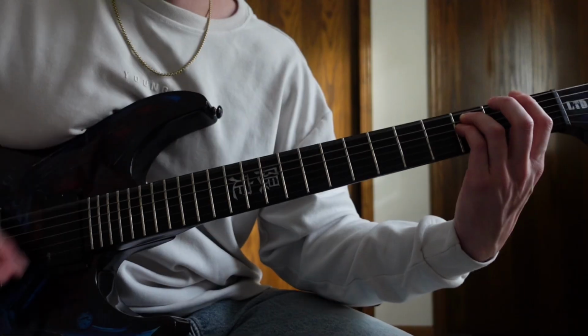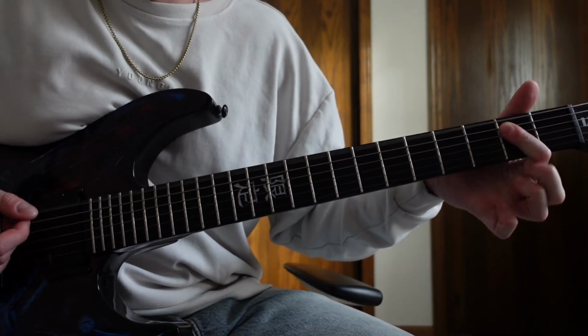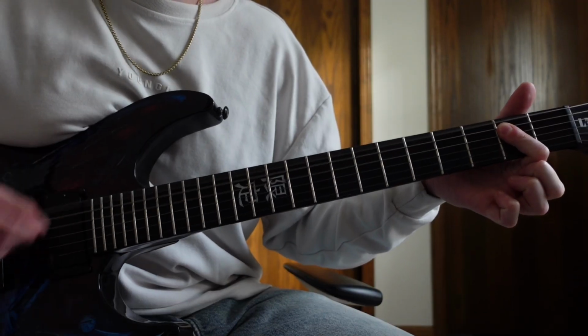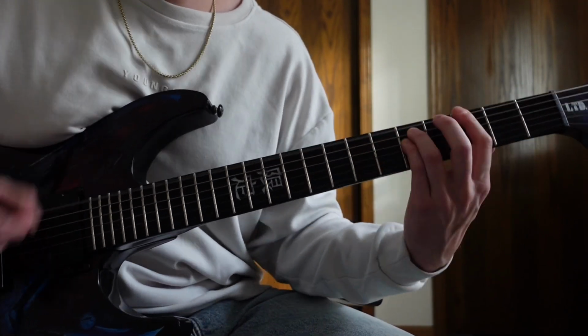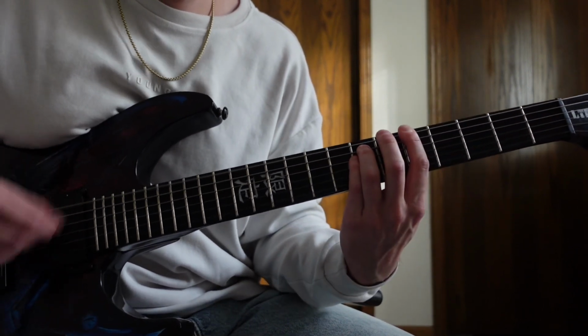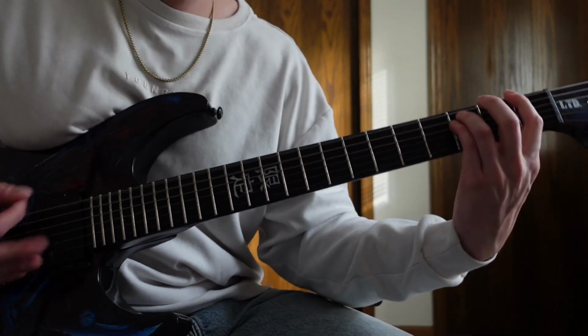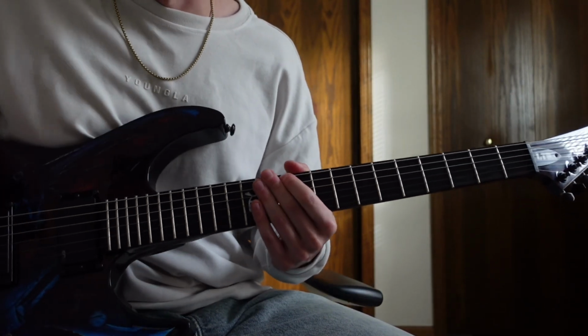So first time, second time, right back to the E minor. And then it repeats, and it's kind of just a loop.